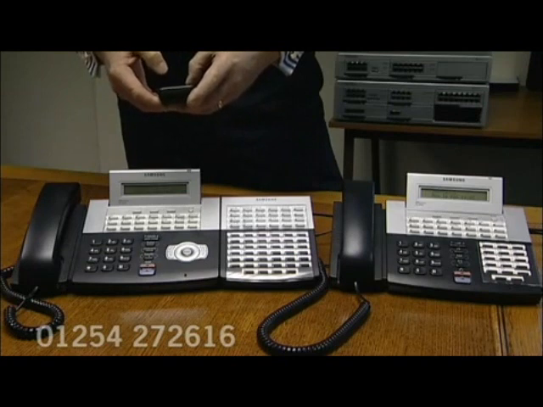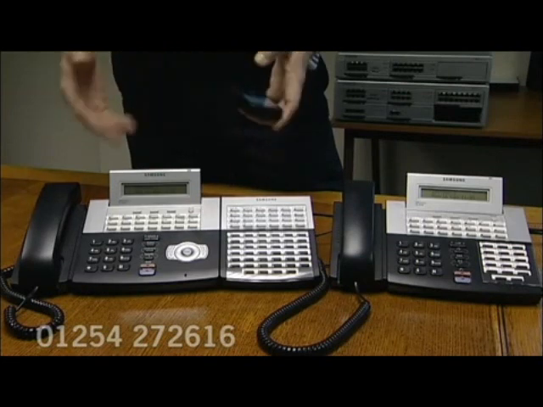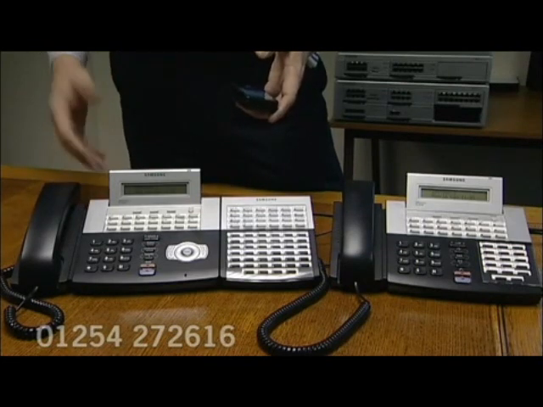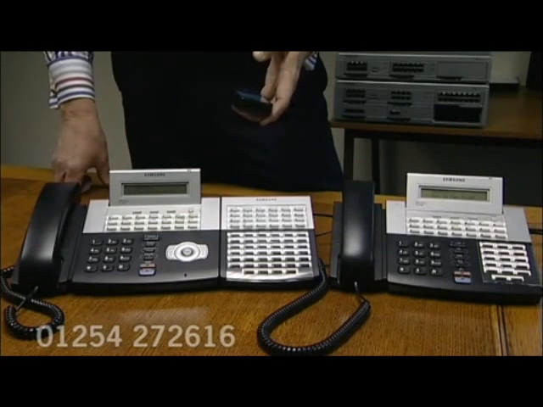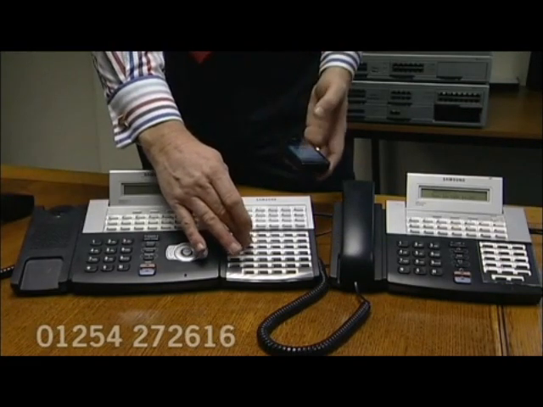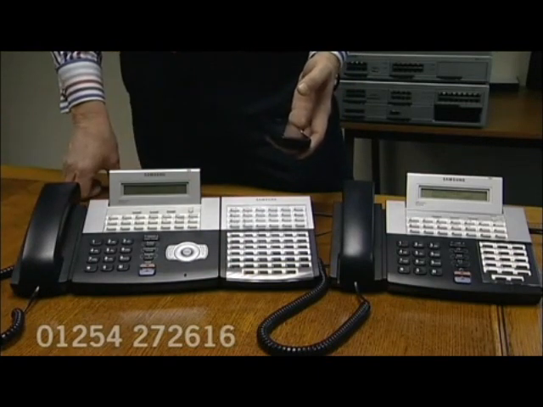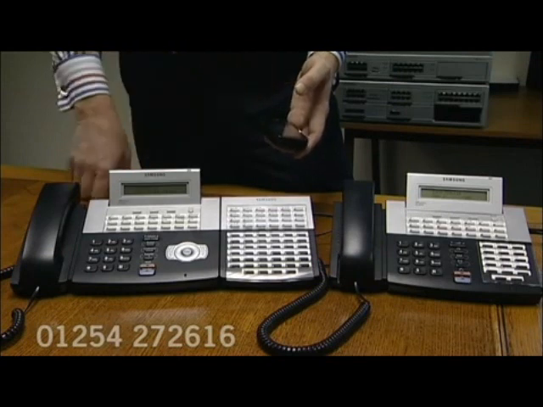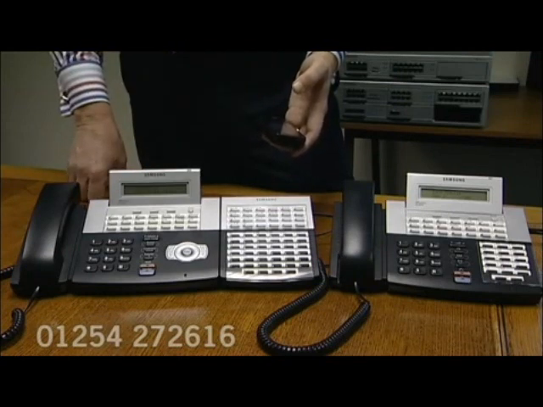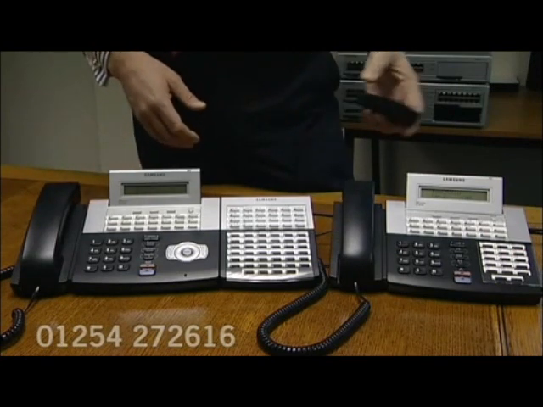So again, if we put the phone call in, this time as the phone rings, rather than introduce the caller, we're just going to put it straight through to that extension. So here's the call, go to put it through to that extension, tap the extension number and put the phone straight down. Notice how the ring now changes, and therefore this recipient of the call knows that they are answering an outside call and therefore can put the correct telephone voice on to take the call. So we'll just end that call.